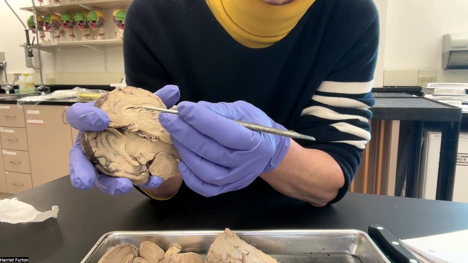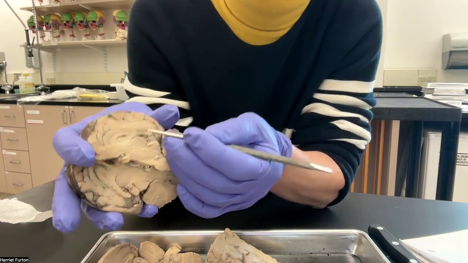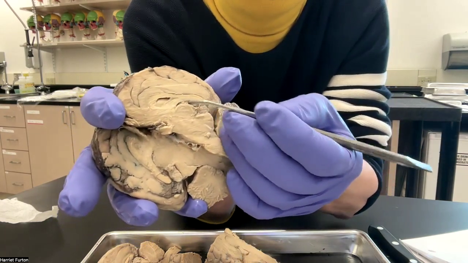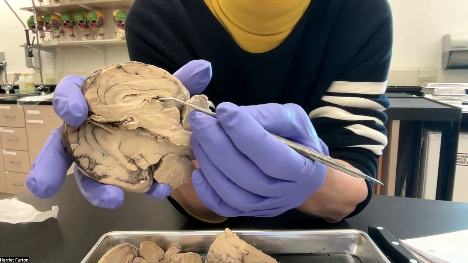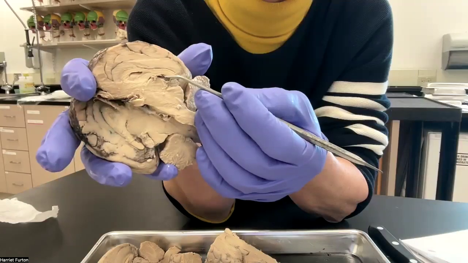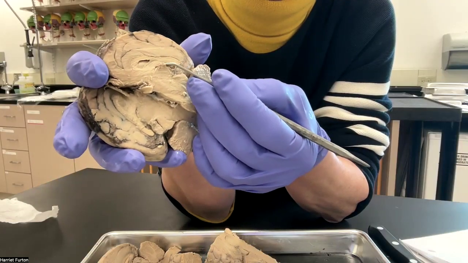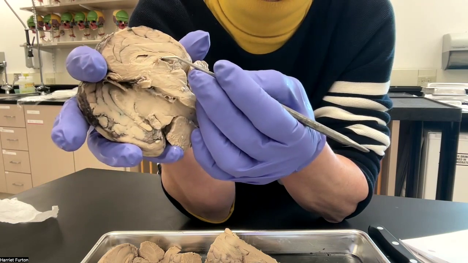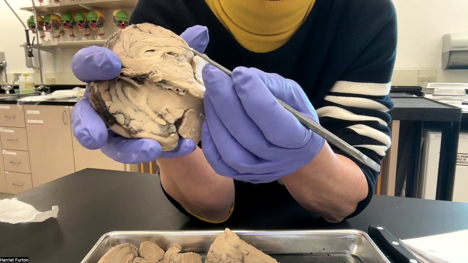Between the thalamus and the third ventricle is the fornix, this part. I don't know whether you see it. That's the fornix. Here, I cut the third ventricle in half. And what I'm just taking out from the third ventricle is the choroid plexus, the producer of the cerebrospinal fluid.